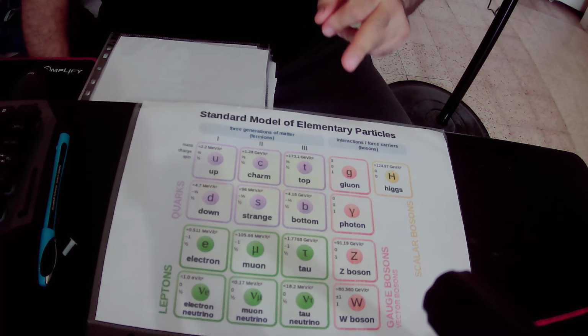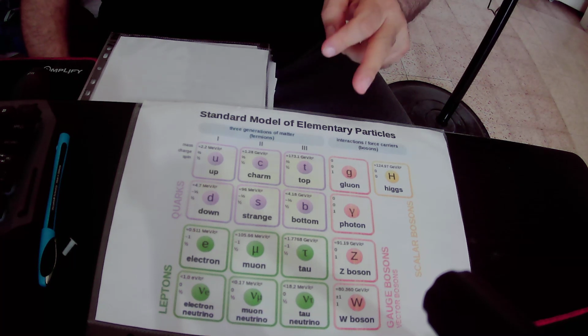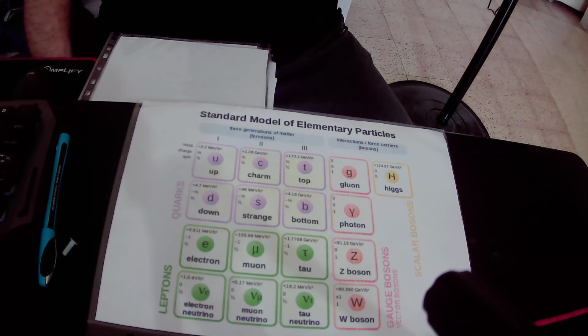The 4 force particles carry the 4 fundamental forces in nature.